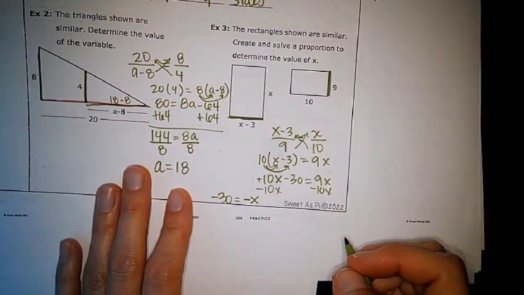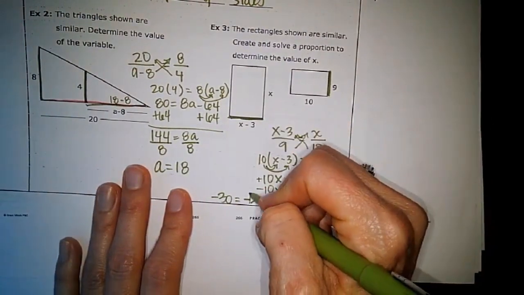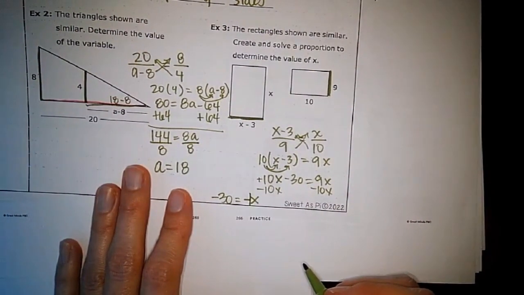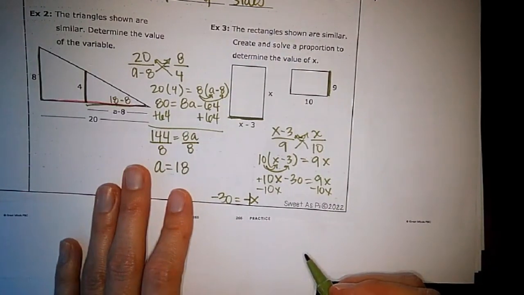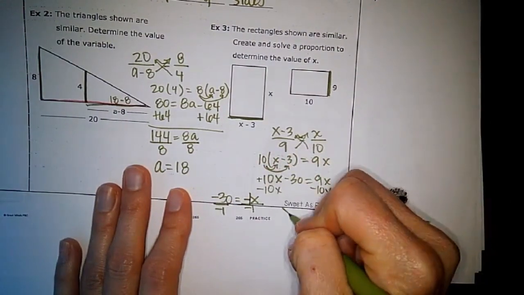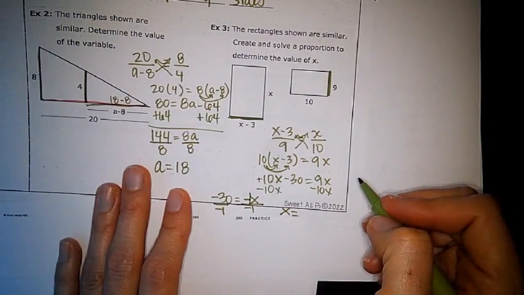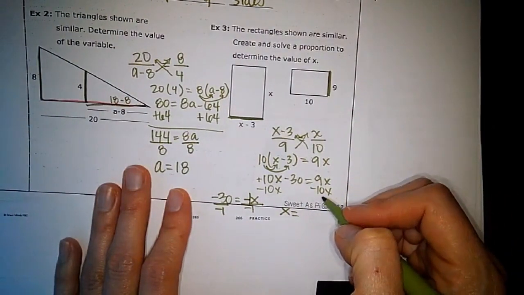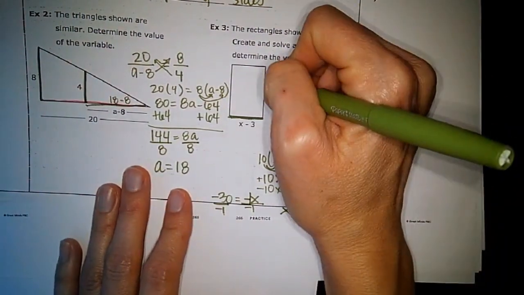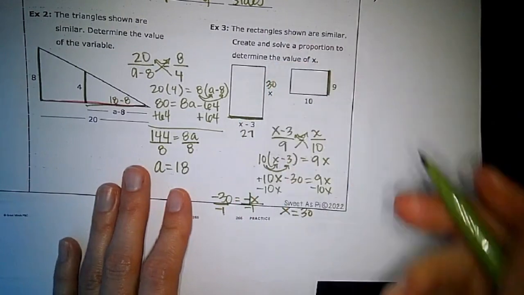A negative 1. There's a negative sign in front of it, but there's an imaginary number 1 right there. Negative 1 times x gives us negative x. So if we want to undo multiplication, we use division. We're going to divide by negative 1. So the value of x equals what? What's negative 30 divided by negative 1? 30. So the value of this side is 30 and the value of this side is 27.